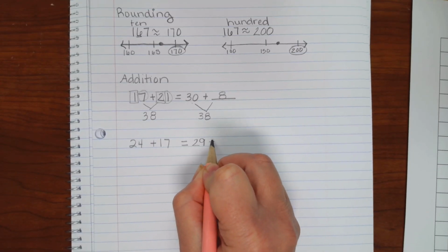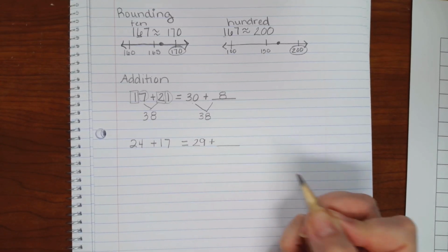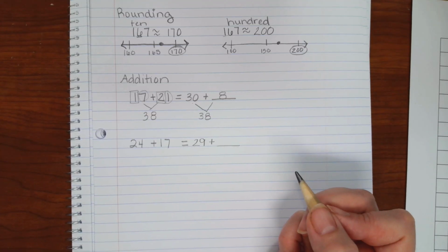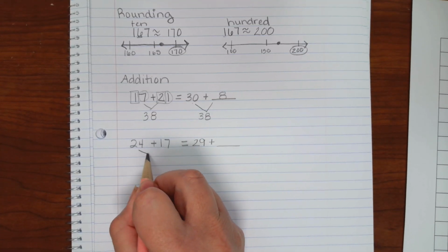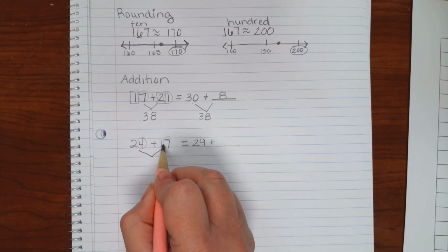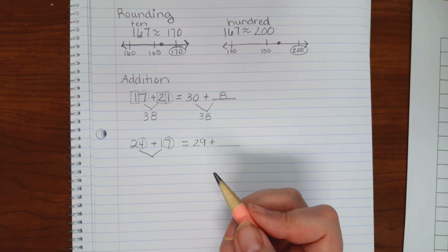29 plus blank. I hope you noticed that Miss Eckcraft gave you a harder one because 4 plus 7, it's going to be 11.